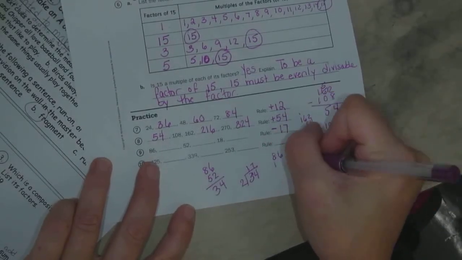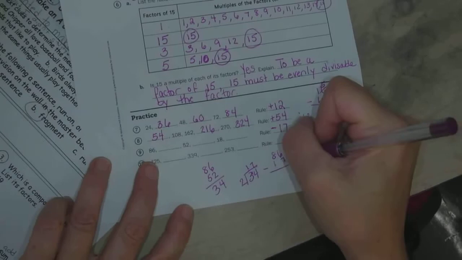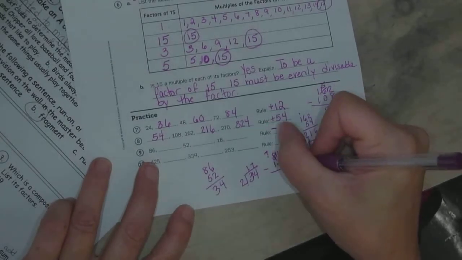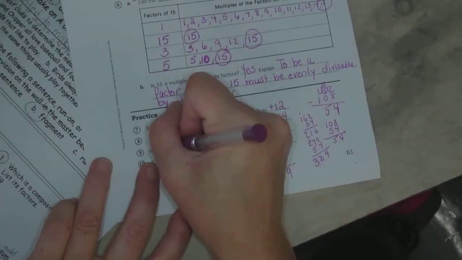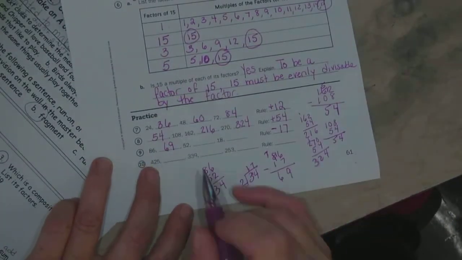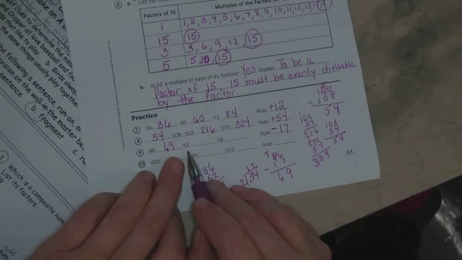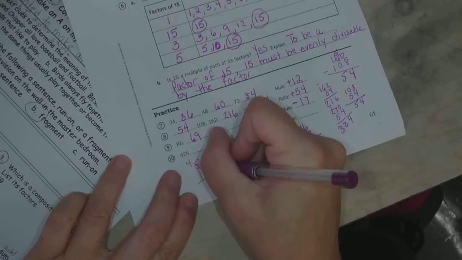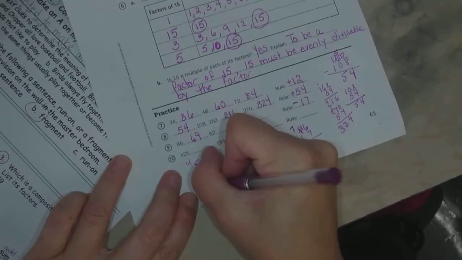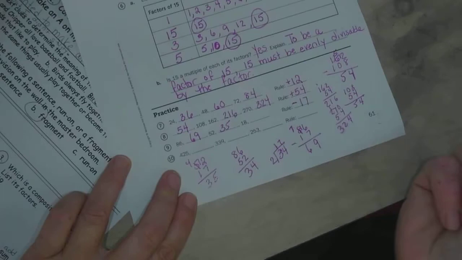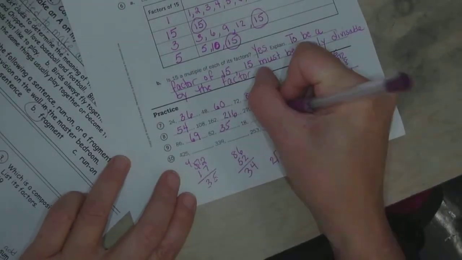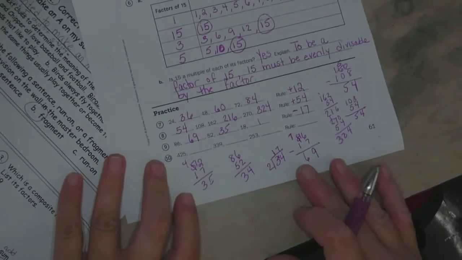So 86 minus 17, borrow from the 8. 16 minus 17 is 9. 7 minus 1 is 6. So that's going to be 69. 69 minus 17 is 52. So now let's subtract 17 from 52. 35. 35 minus 17 is 18. 18 minus 17 is 1. These are tricky, guys.